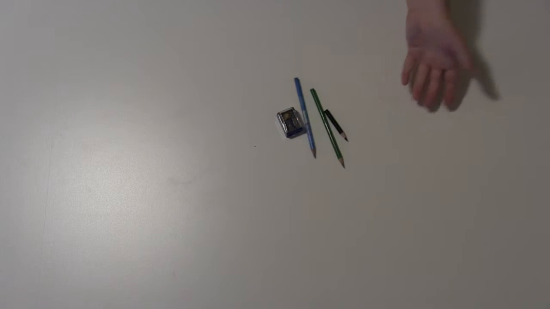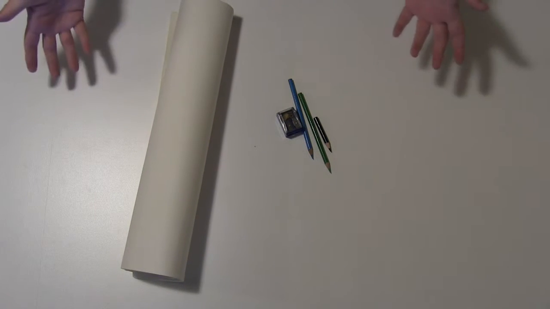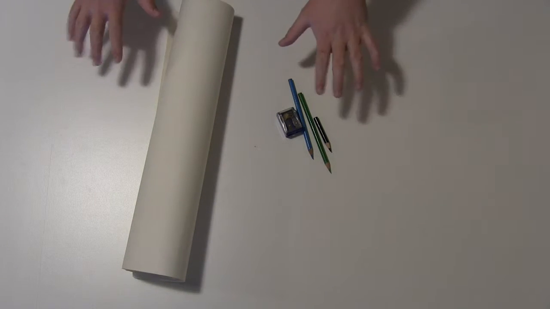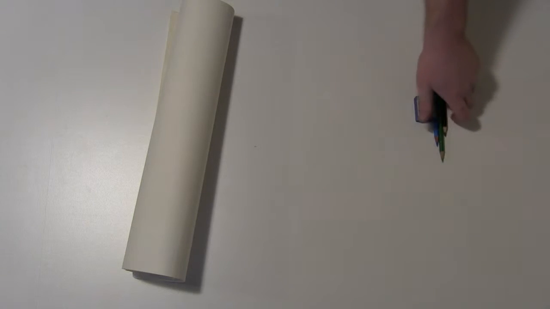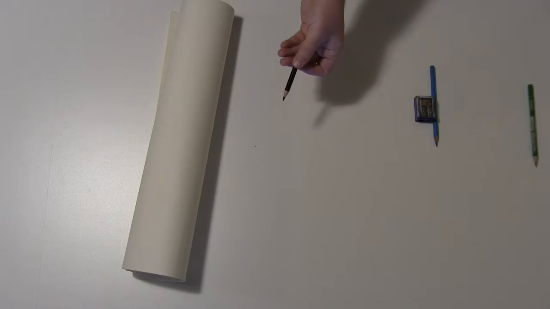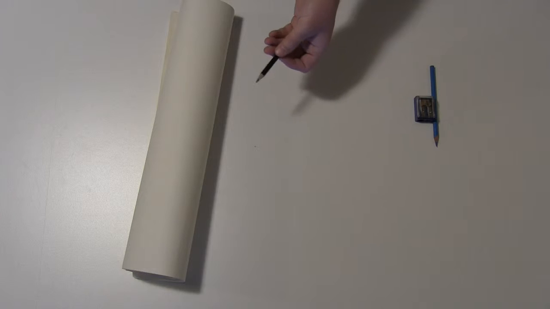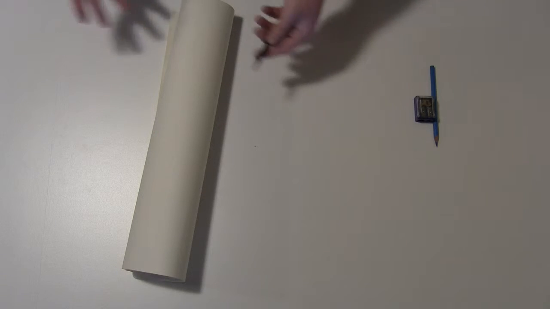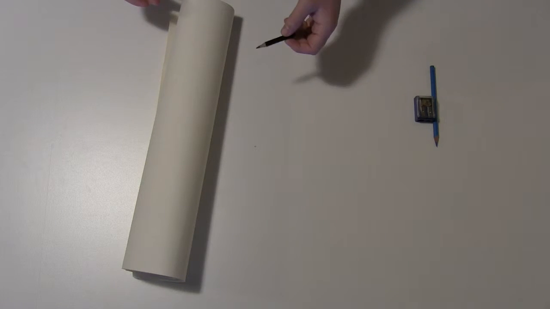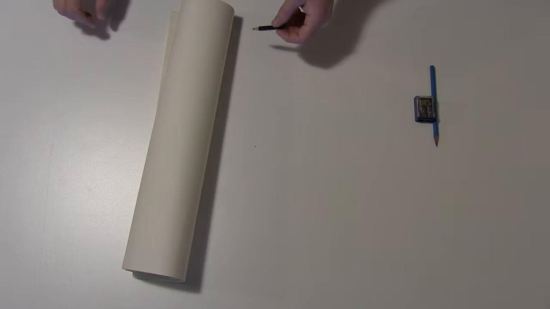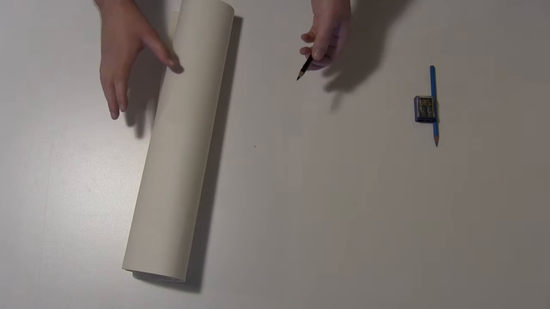Now there's a few materials that you're going to need to make your own map. I have a couple pencil crayons here and a pencil sharpener, as well as a piece of paper. It's not a whole lot of stuff that you're going to need, but I'm going to be using a pencil crayon of black instead of a regular pencil, just so that it'll show up a little bit better on the paper. Generally you'll want to use a pencil though, that way you can erase things if you need to, but for today I'm going to be using this black pencil crayon.